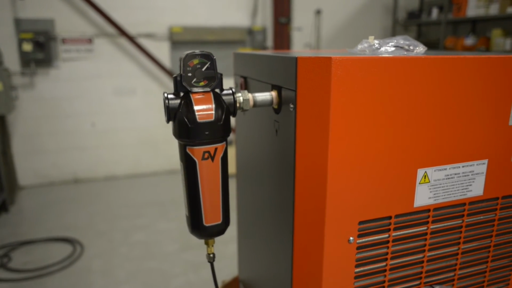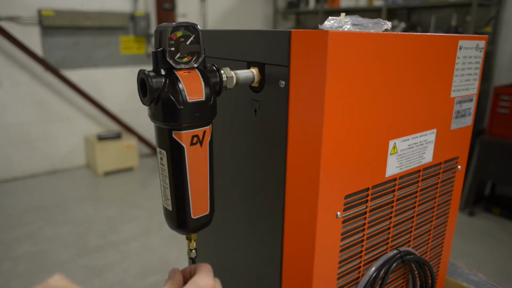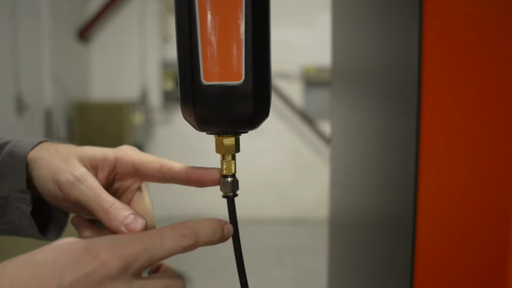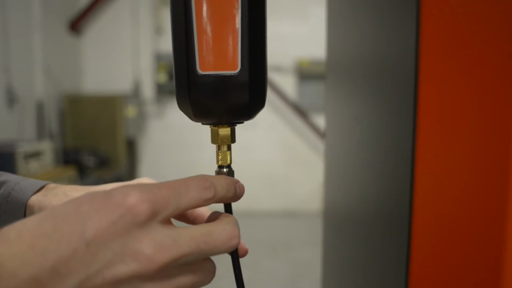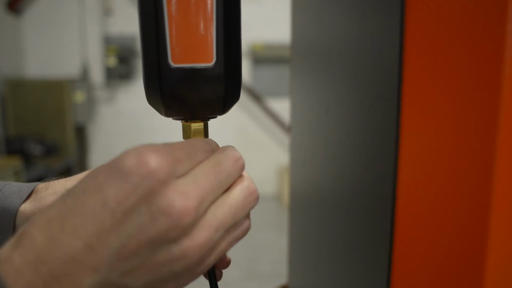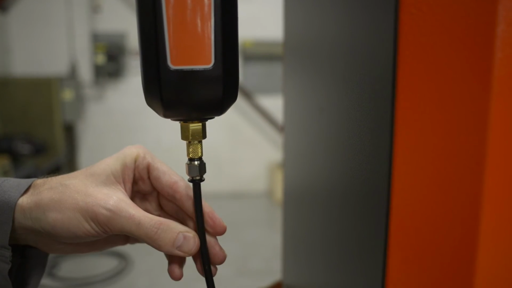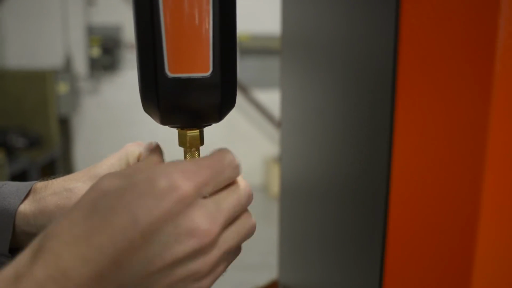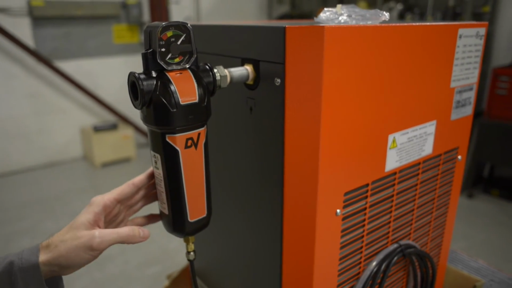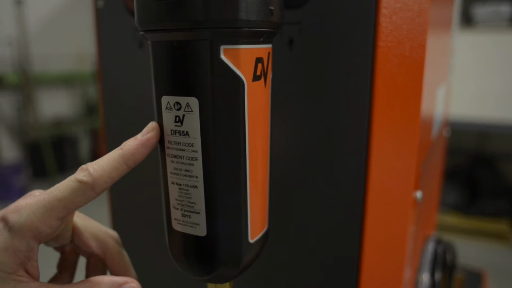So that's the body of the aluminum casting. And on the bottom there, you see the float drain. It's dual functioning. It has an automatic drain, and then you can also switch it to manual by just turning the brass fitting, and you can manually remove any moisture. On the side of the canister, you see the nameplate, so that will show the part number of the filter element inside the canister.